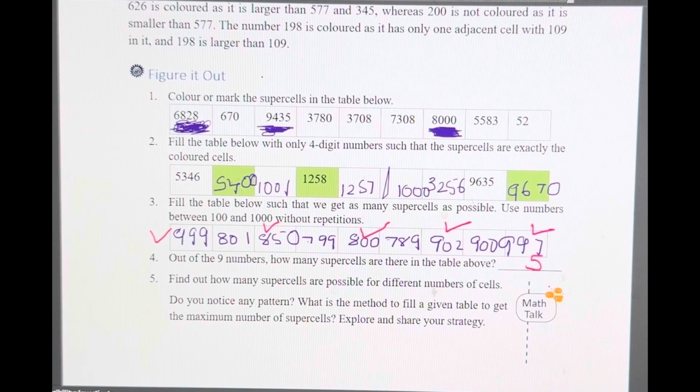Now there is a question here, question number 5. Find out how many supercells are possible for different number of cells. Do you notice any pattern? What is the method to fill in the table to get the maximum number of supercells, and explore and share your strategy, right? So suppose we take 2 cells. I'll just show you here. 2 cells. So here only one possibility is there. Why? Because either this is a supercell or the other one is a supercell.